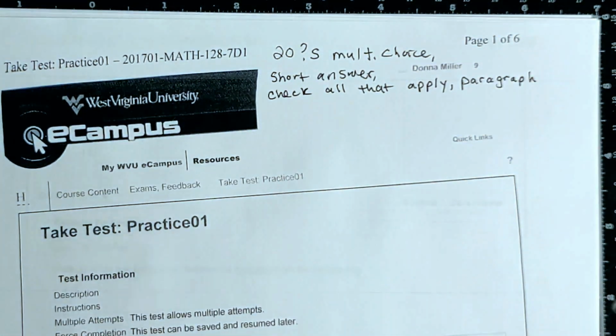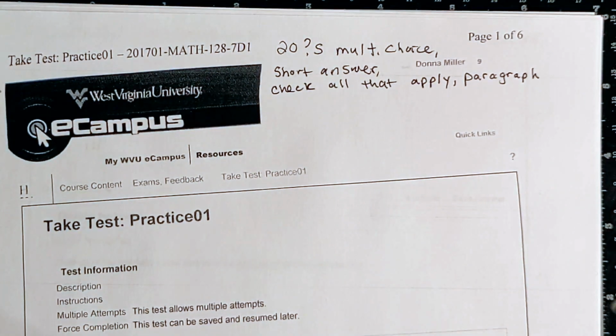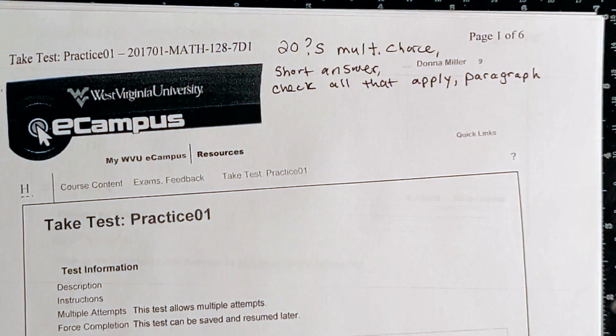Okay, this is one version of the practice test that you can find on eCampus. Every time you open up eCampus, it will regenerate a new practice test for you where it changes the numbers and stuff around. So you really need to watch out for that. Now, it is definitely worth doing that on eCampus because on the real test, some of the questions are regenerated where the numbers just change.